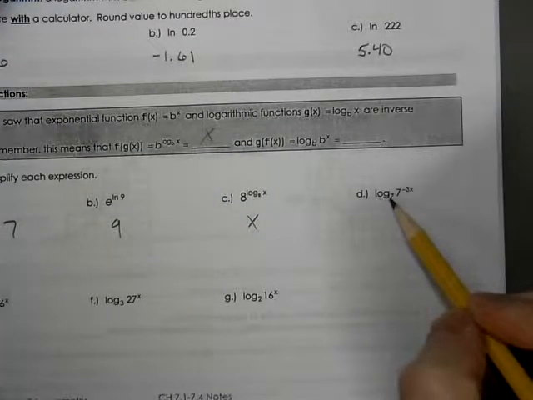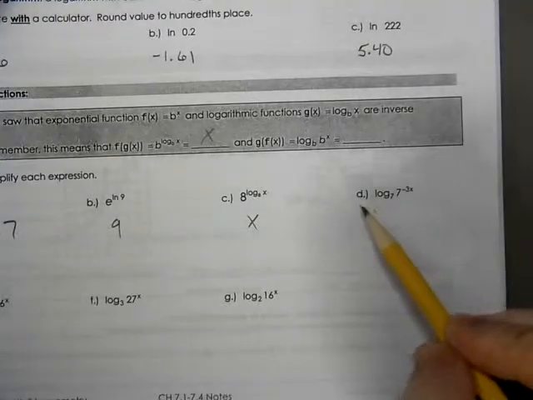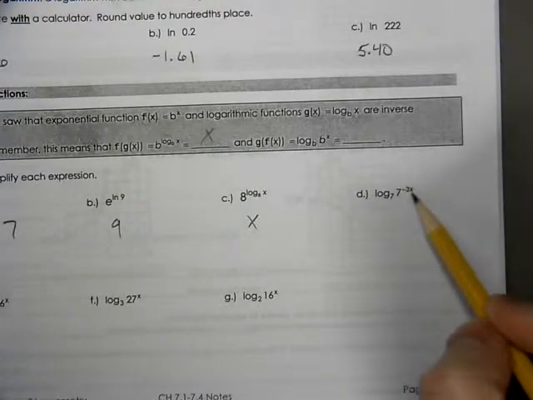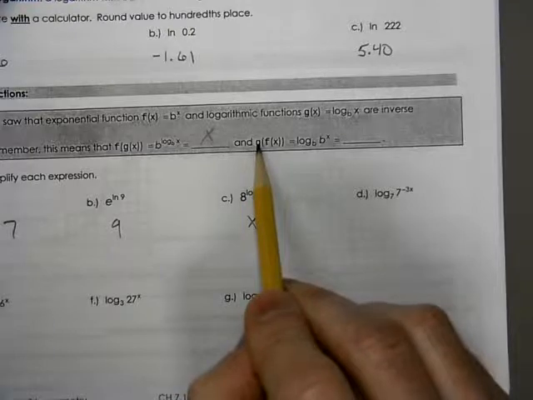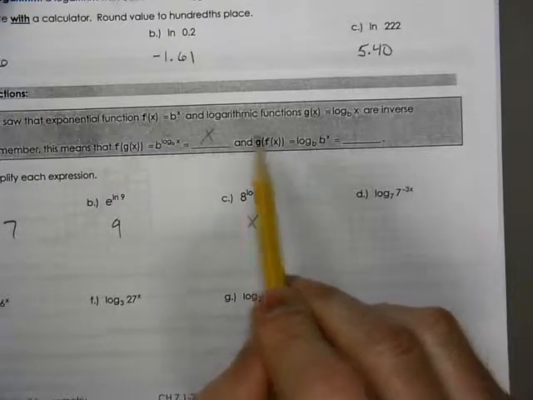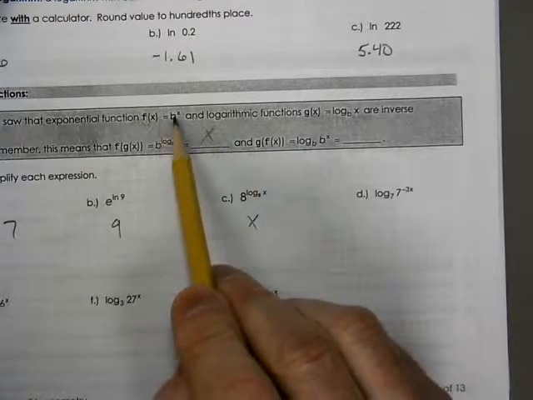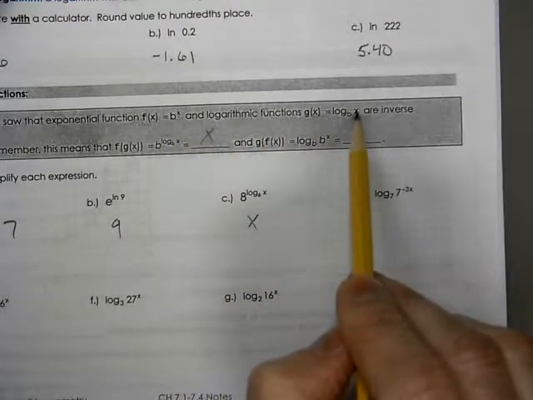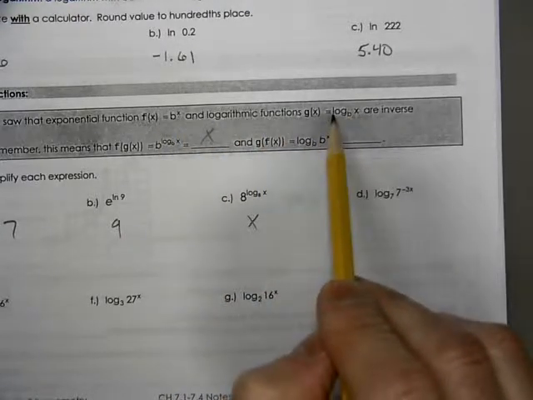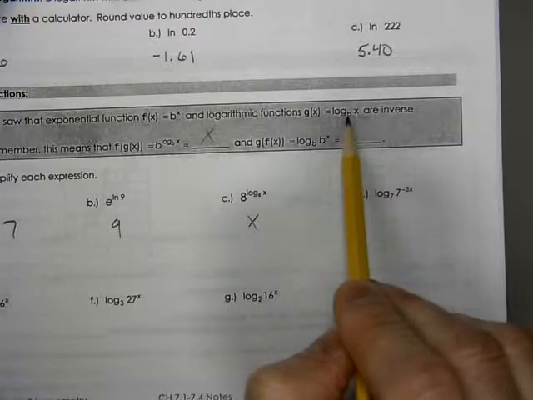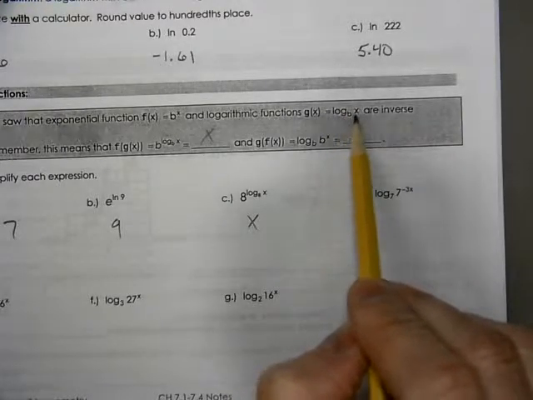Here we have a logarithm. This is the first example here where we're dealing with the logarithm of a number. So if you do g of f of x, that means you take the f function and you plug it into the g function. So you're going to have log base b of f of x.